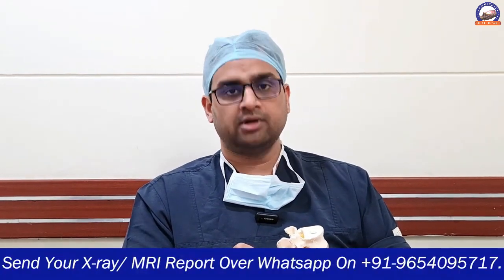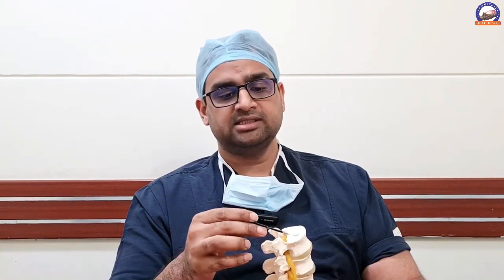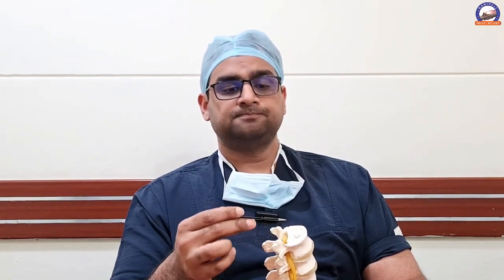So whenever there is a choice between vertebroplasty or kyphoplasty, we always prefer to go for kyphoplasty, as we are able to increase the broken bone's height also. We are able to do the procedure more safely because the chances of any cement leaking back towards the nerve becomes very less. And thirdly, the posterior wall or the back wall of the vertebra becomes more stable, and the chances of the back wall moving towards the nerve becomes very less.